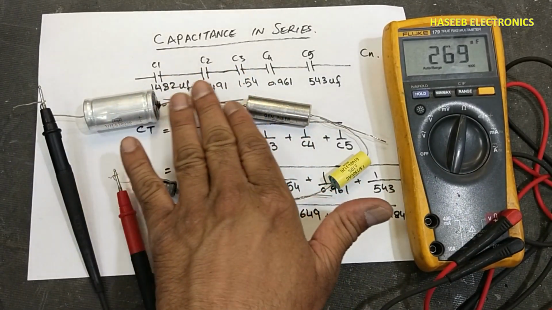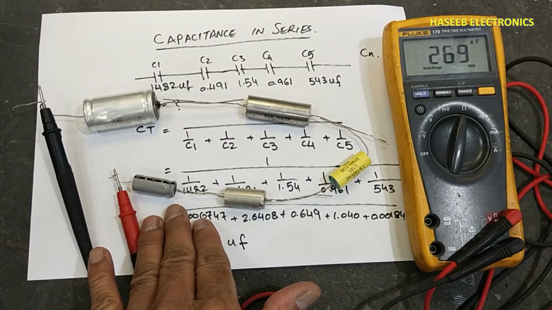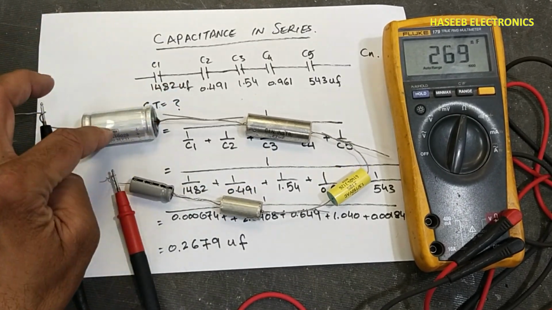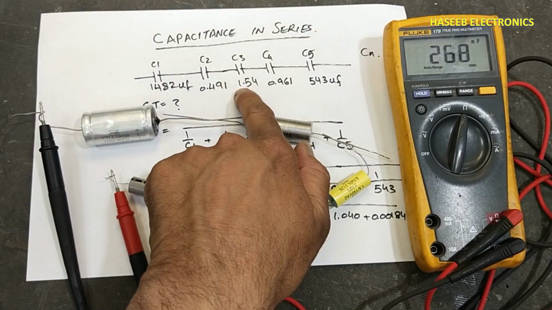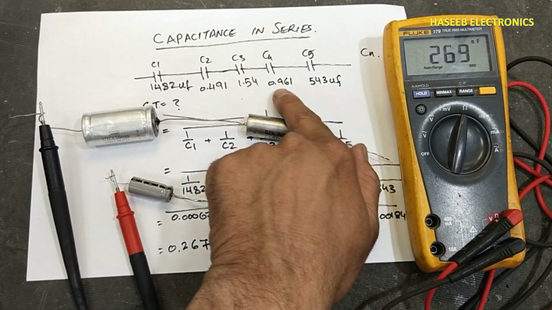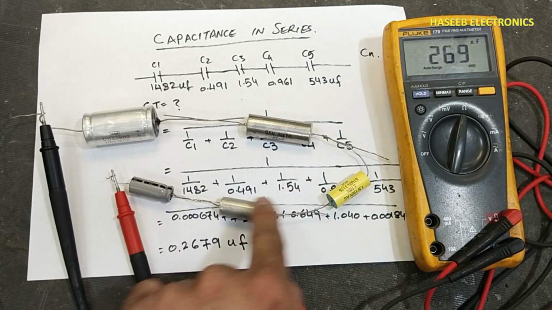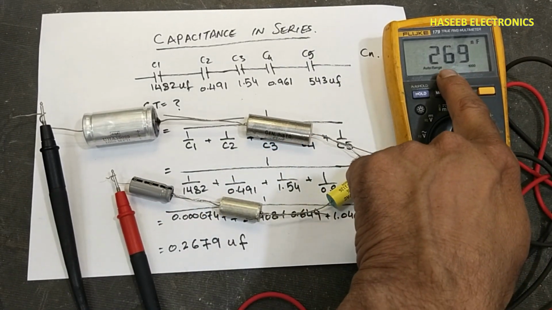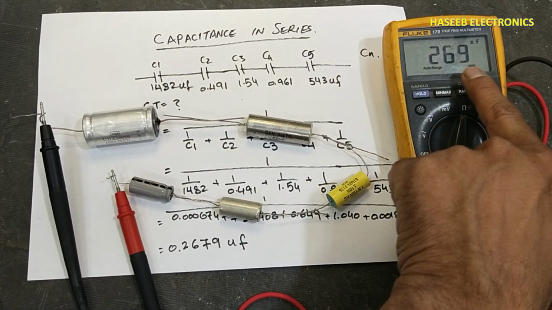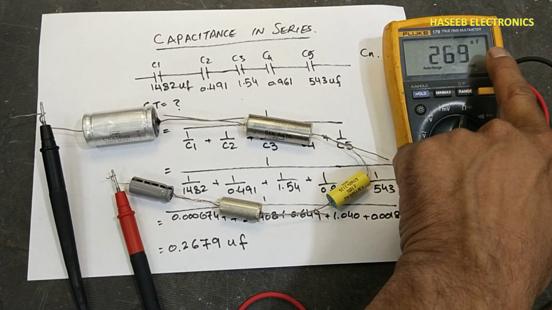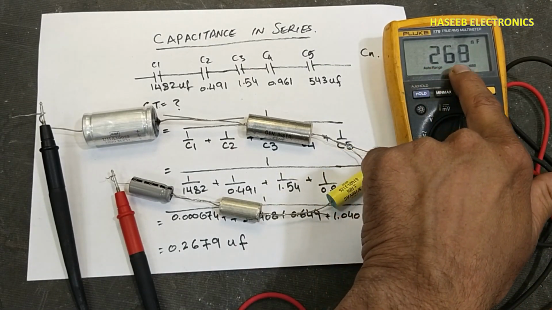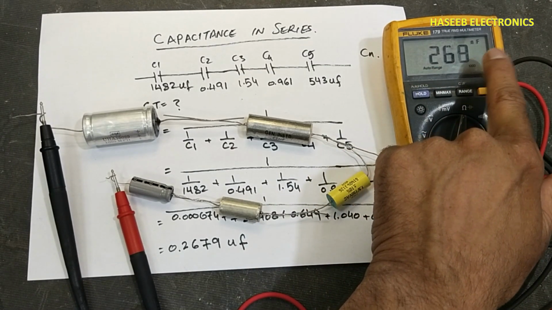Now I connected the capacitors in series. First capacitor is 1482 microfarad, 0.49, 1.54, 0.961 microfarad and 543 microfarad. The total capacitance now is 269 nanofarad or 268 nanofarad. We can say it is 0.269 microfarad.